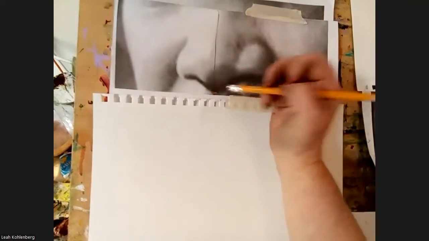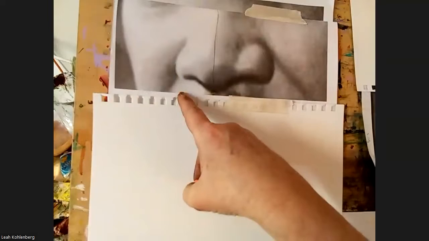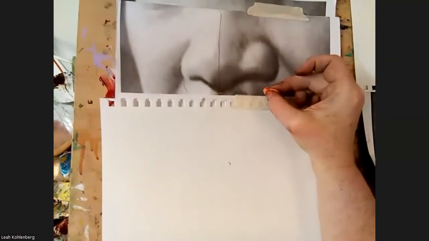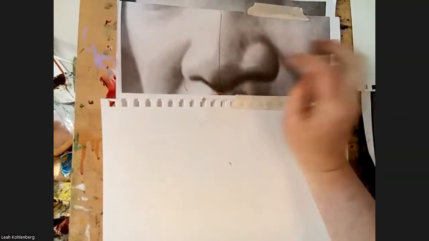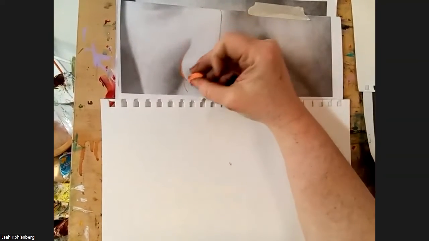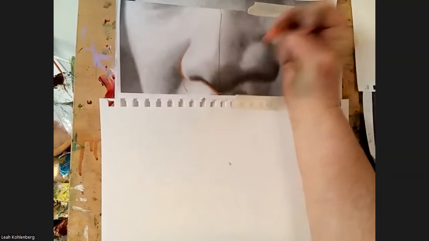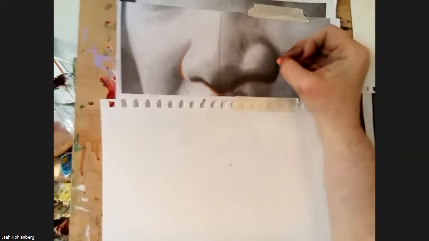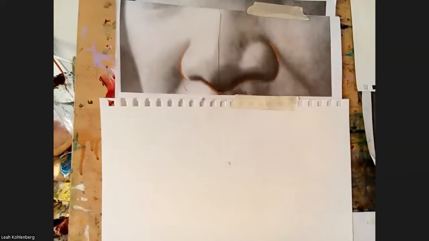Fox means the nose... Pig is when these line up. Pig is when these line up. Fox is when these go up higher. Okay.